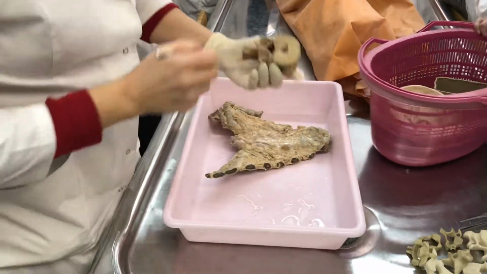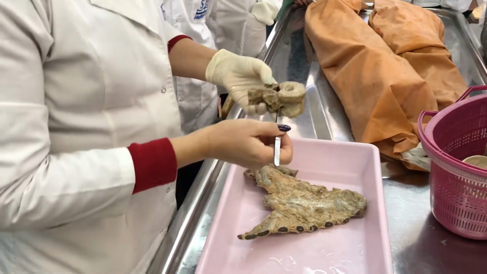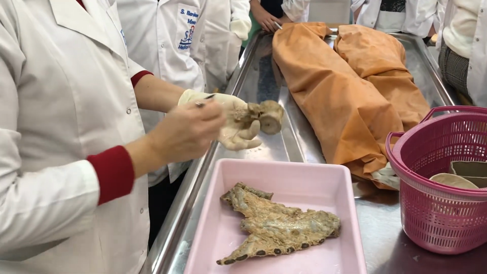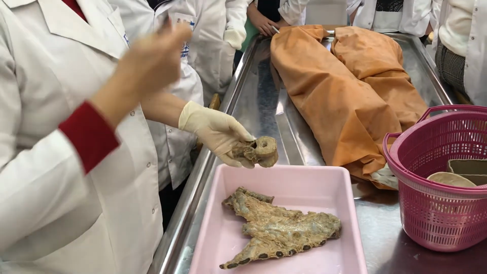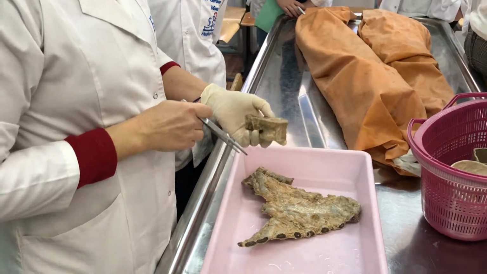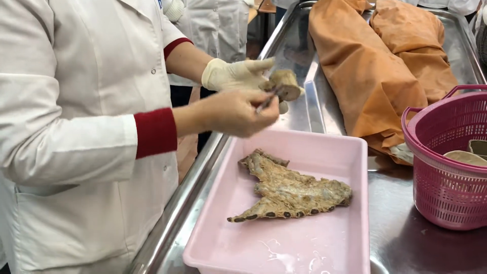We can say this. You see, we have this specimen. This one, lumbar vertebra. See, lumbar vertebra. But it's surrounded with the connective tissue. Vertebral column. The vertebrae of the vertebral column are joined with the help of the intervertebral disc.